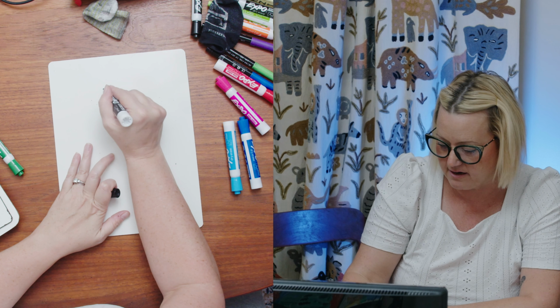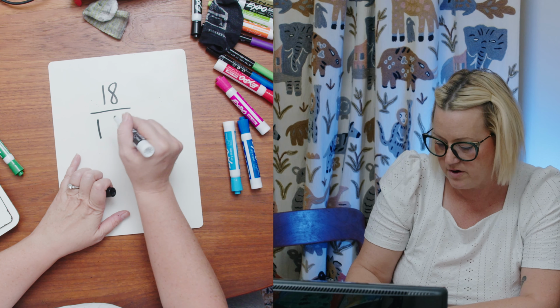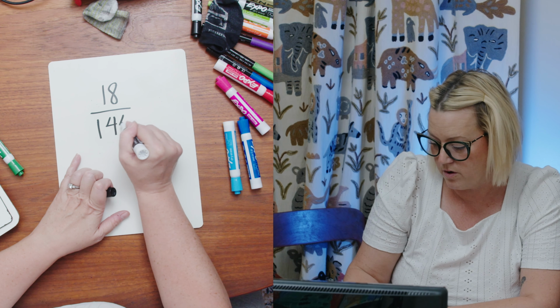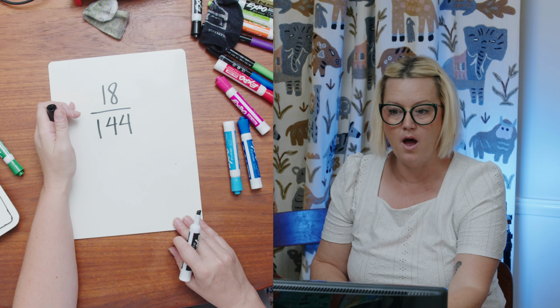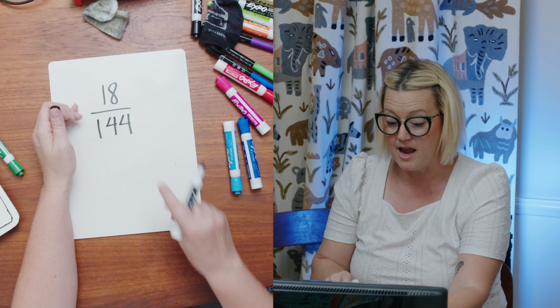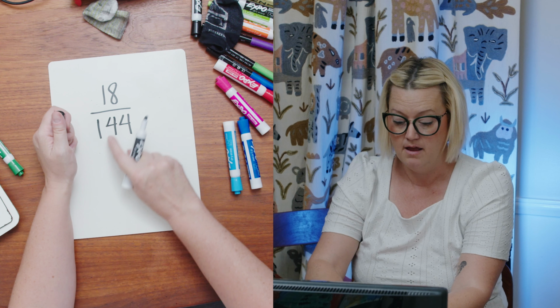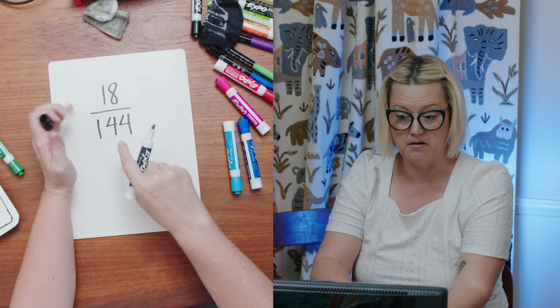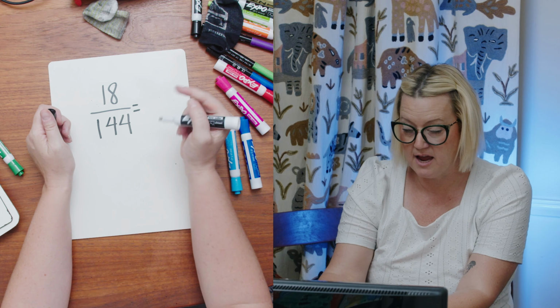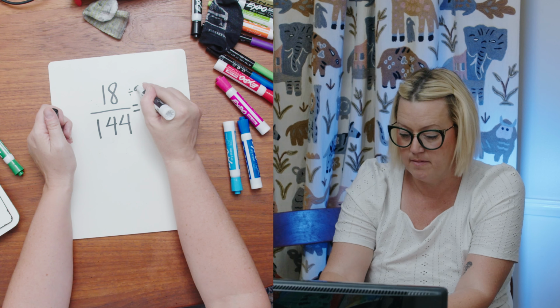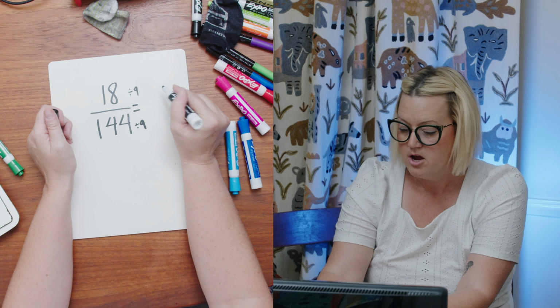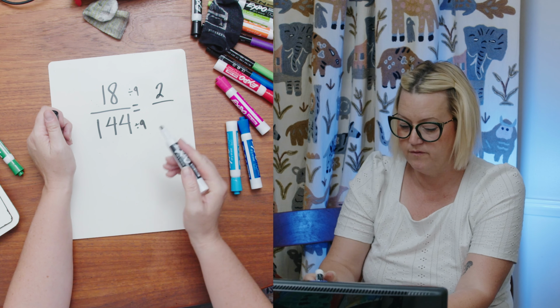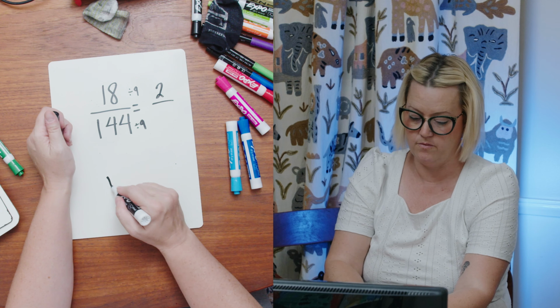It's 18 over 144. I can look at this and go, oh, they're both divisible by 9 because 1 plus 8 is 9, and 1 plus 4 plus 4 is 9. Great. So I'm going to divide both by 9. Divided by 9, divided by 9. So I get 2 over, let's see, 9, okay, 144.